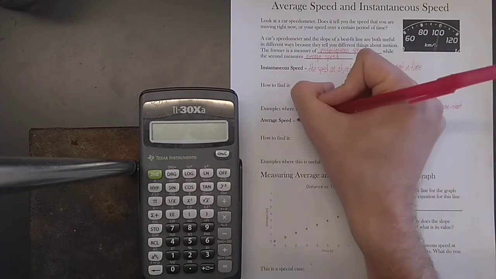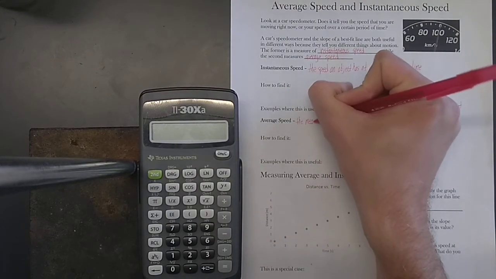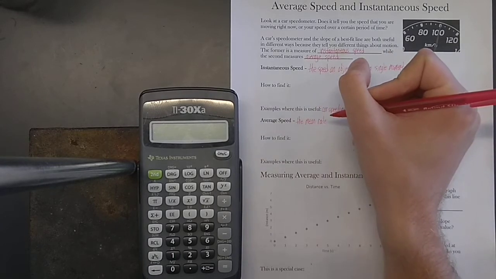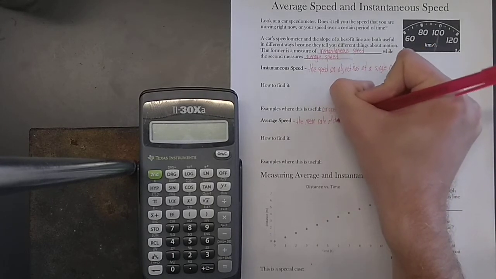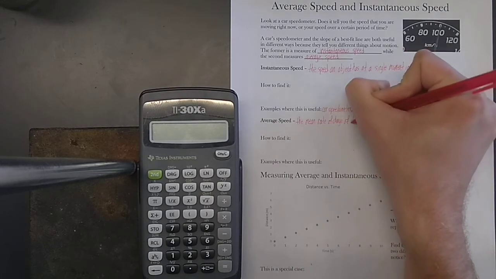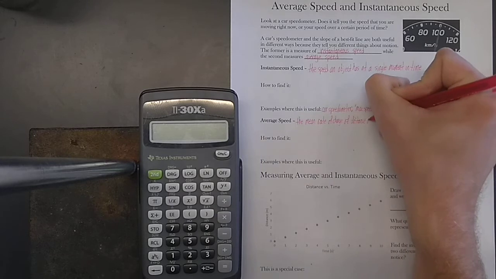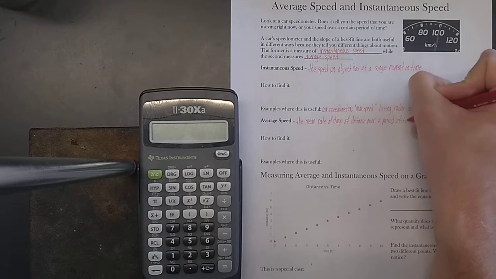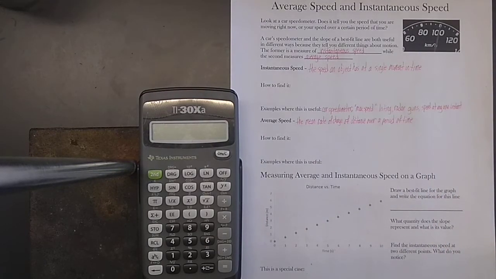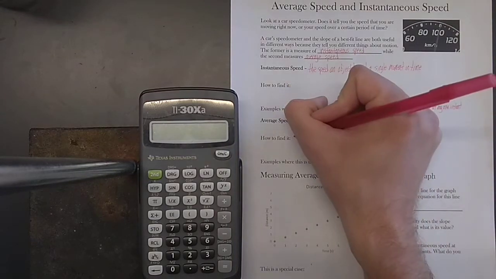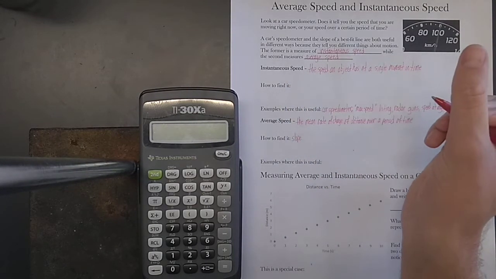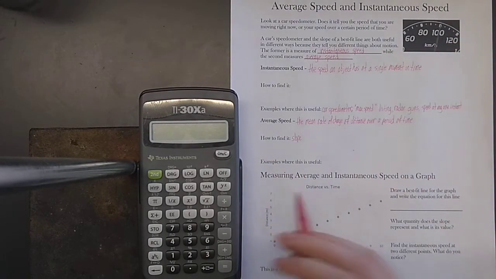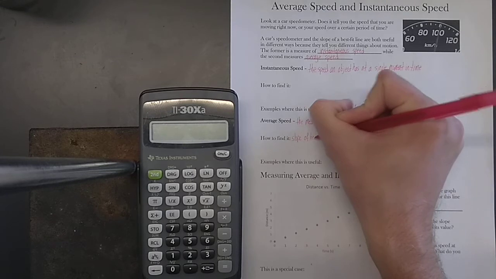Average speed, on the other hand, and we've kind of defined this already, is the mean, remember mean is just a synonym for average, rate of change of distance over a period of time. And remember, distance is just a measure of how far an object moves. So as an object is moving, you take how far it has moved, you divide it by the amount of time it took the object to move that far, and you've got the average speed. One of the ways to find it is you make a graph of distance versus time, and then you take the slope of the best fit line of that graph.